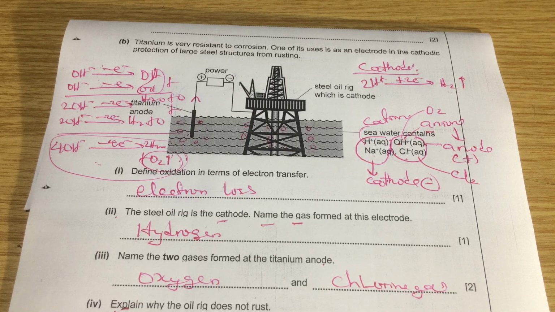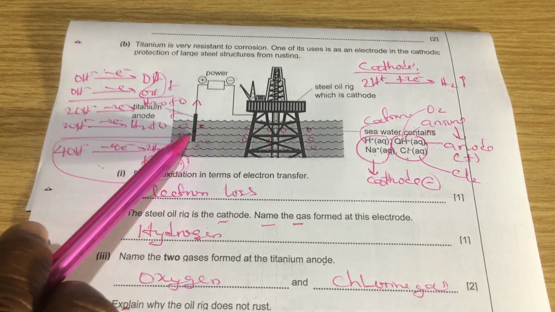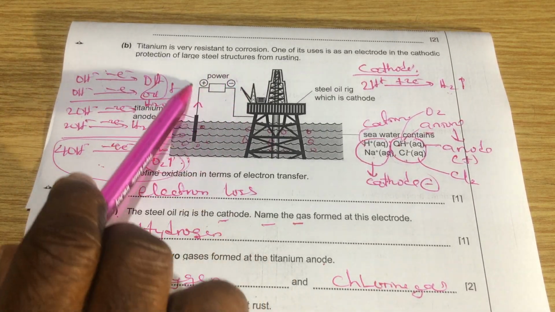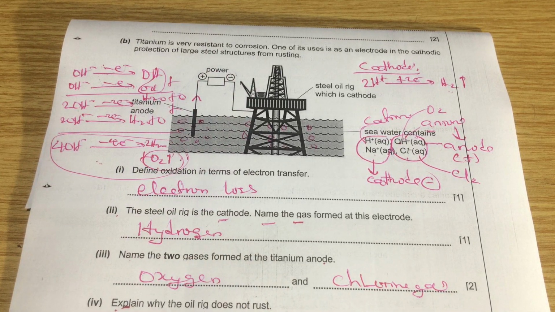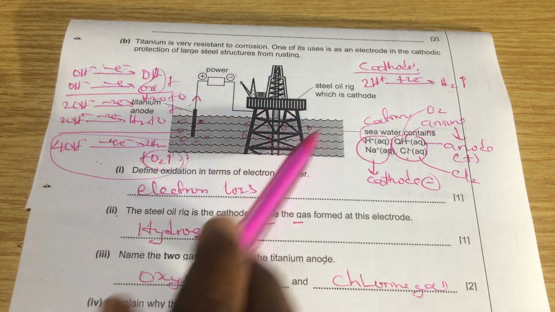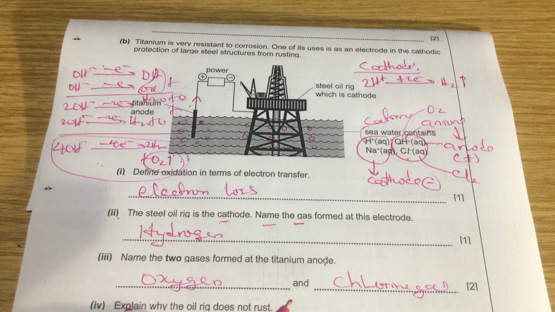So this is how you answer questions as it relates to ways of preventing steel from rusting or corrosion. This question is really anchored on cathodic protection using an inert electrode. That's the platinum anode, with the power supply, the battery. The platinum is not used up at the end of the day. This is an expensive process, but it's mainly used as an industrial process to protect large steel structures. I hope this is clear.